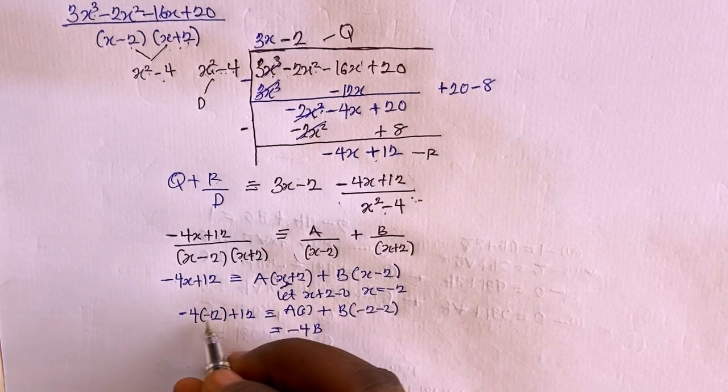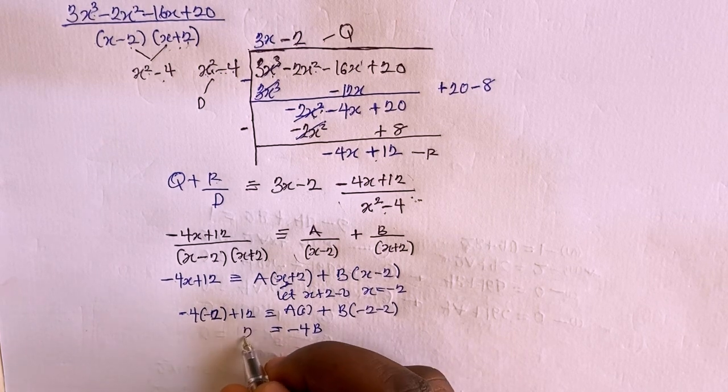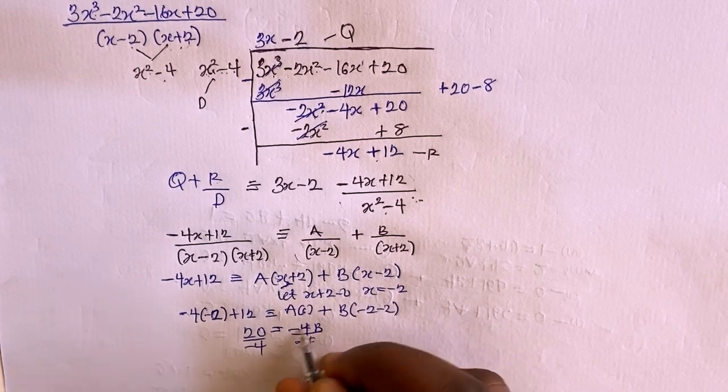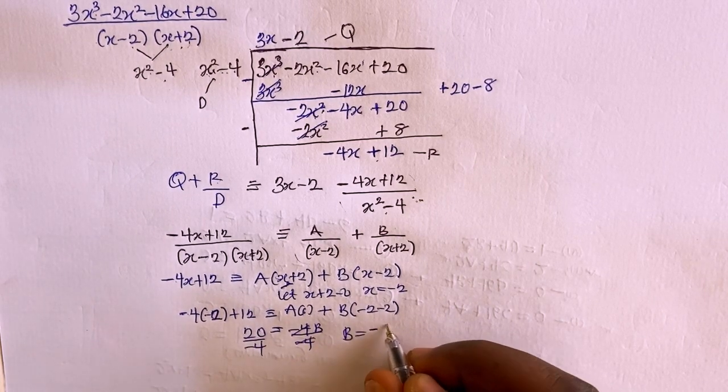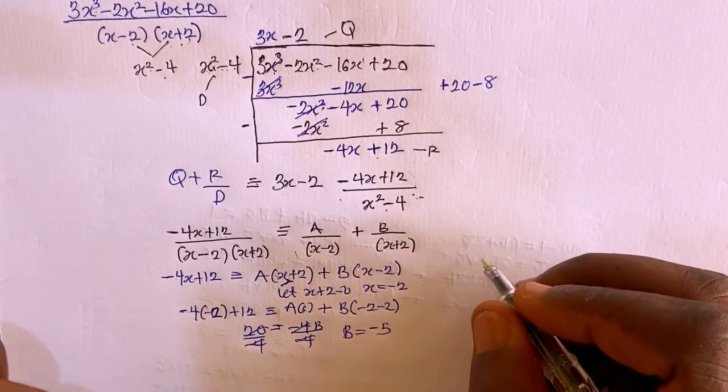Then here I'm going to have this multiplied by this, that's actually minus 4 multiplied by minus 2, that should give me plus 8, plus this I'm going to have to be 20. Then I'll divide both sides by minus 4. Divided both sides by minus 4, I'm going to have my b to be equal to minus 5. Right? So after that, then I'll go ahead and use the trial and error method again.